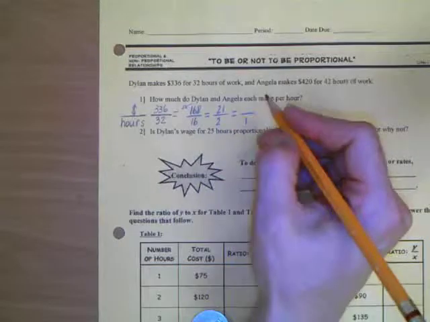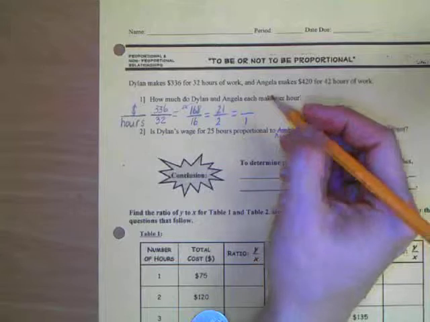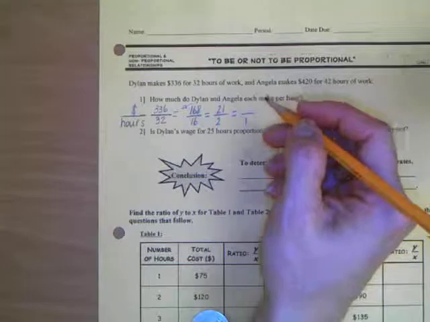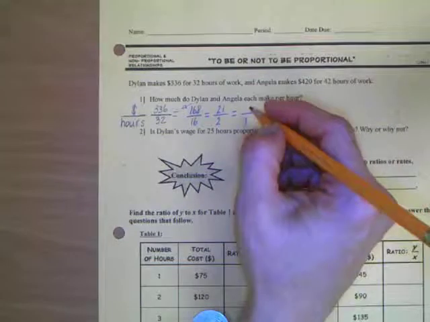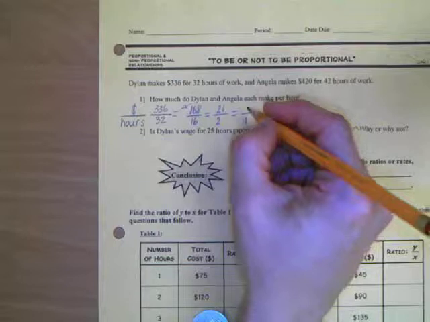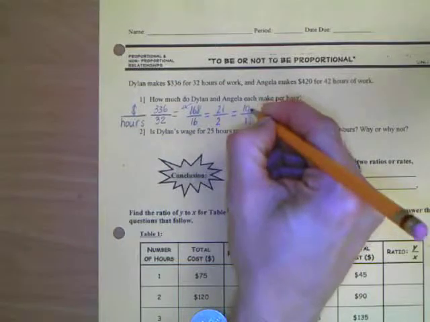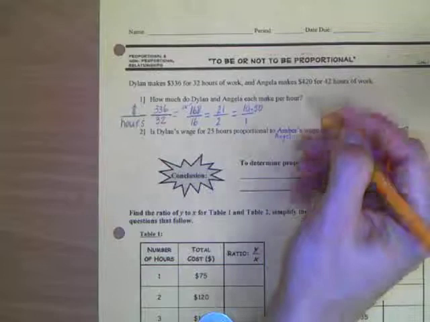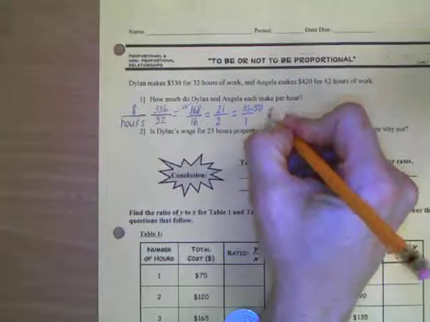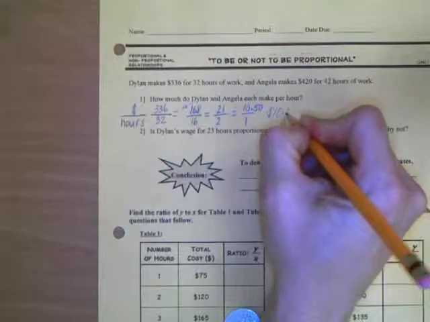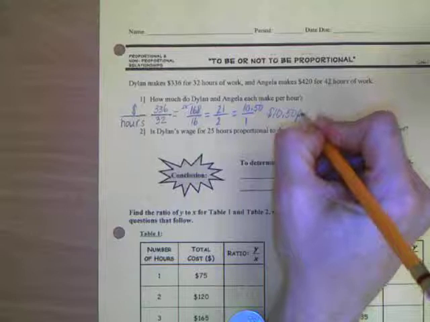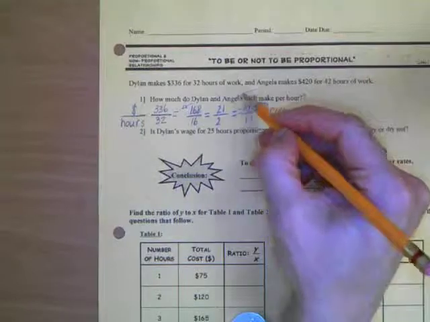So 1 hour is going to make $10.50. Yeah, I agree. It's $10.50. $10.50 what? Per hour. Yes, per hour. That's our unit rate. Remember, per hour.